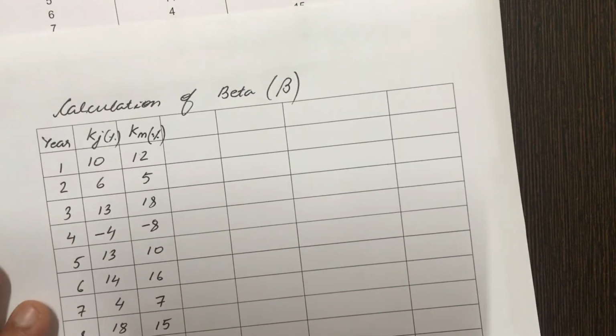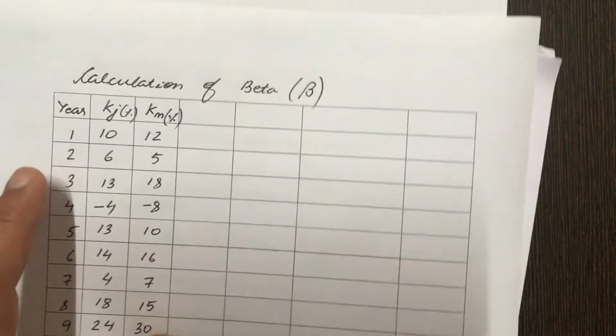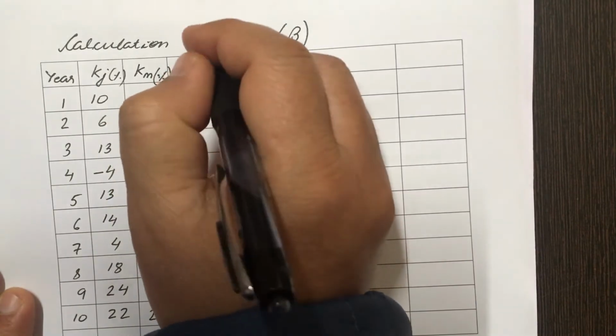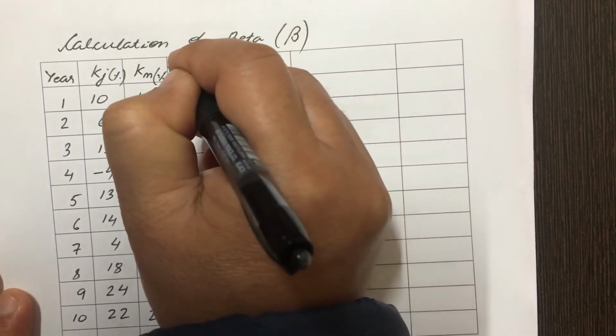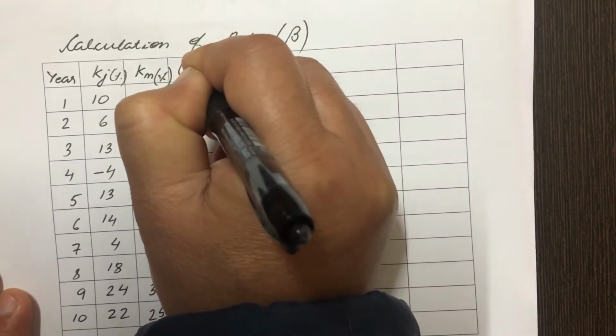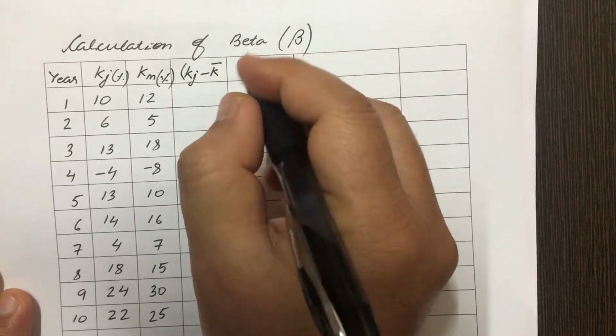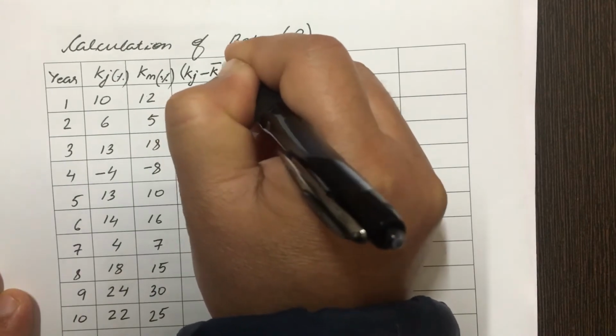Alright. Then next, what do we do next? Remember, next step is find out what is KJ minus K bar, subscript J.